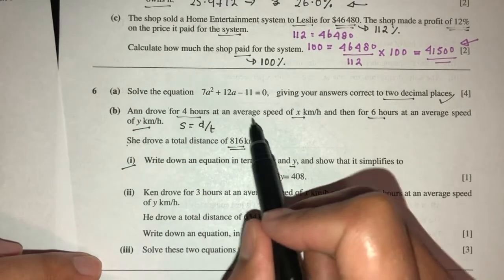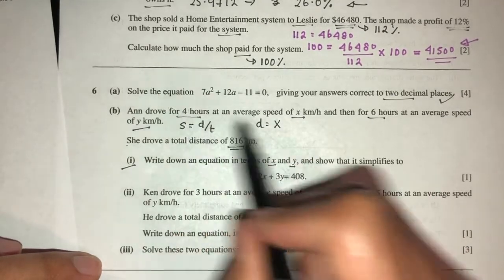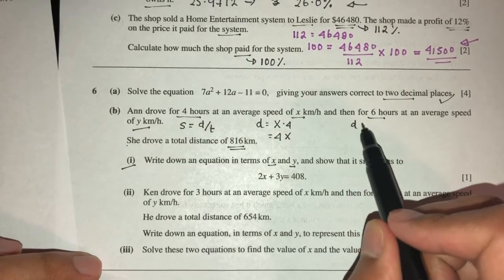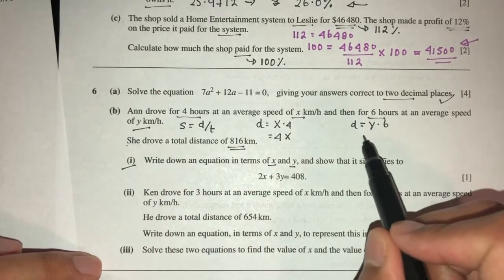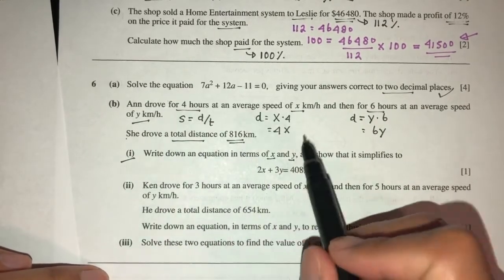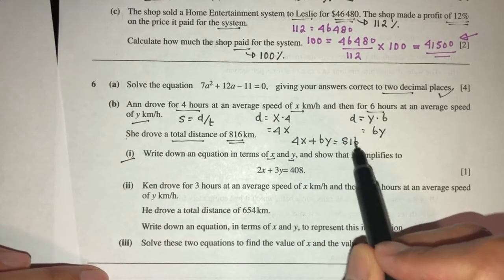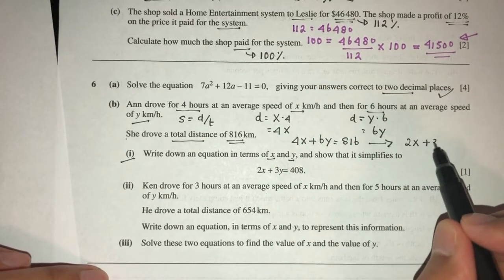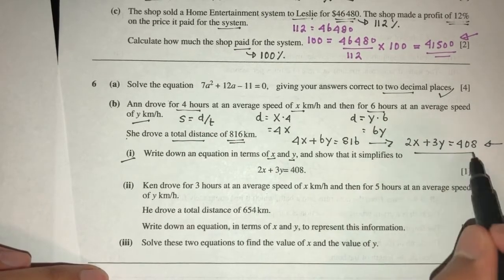So let's find the distance. For the first part, distance is speed x times time, that will be 4x. Now for the second part, distance is speed y times time, that will be 6y. Now the total distance traveled will be 4x plus 6y is 816. That will be divided by 2. You will have 2x plus 3y is equal to 408. This is shown as required.